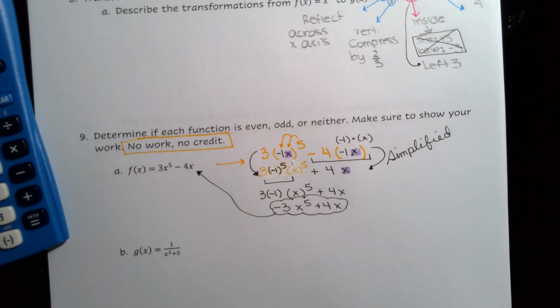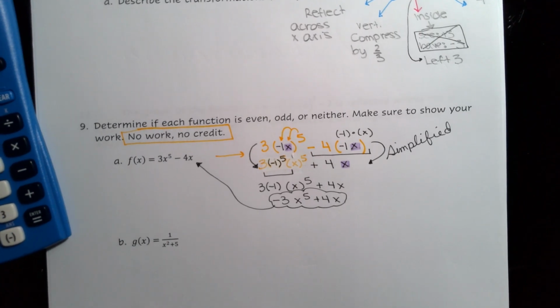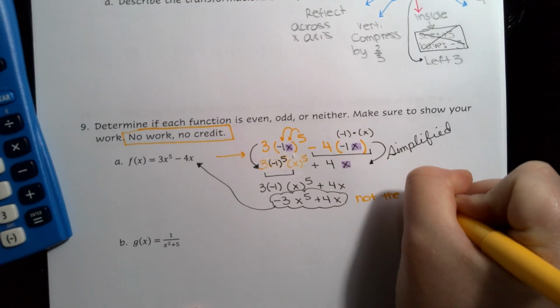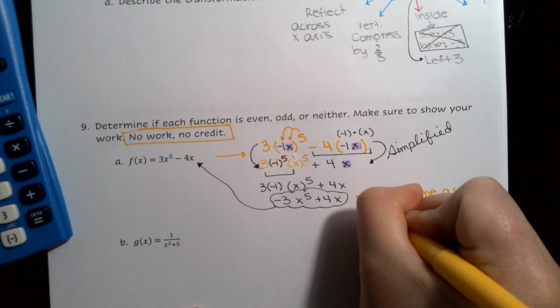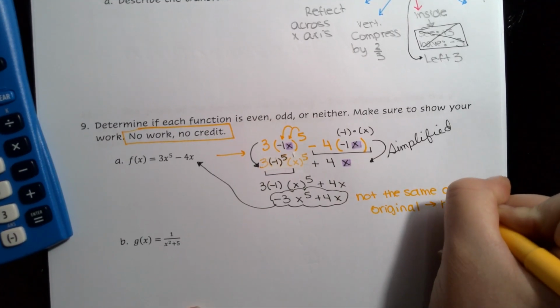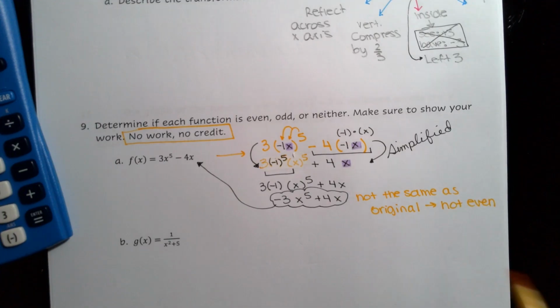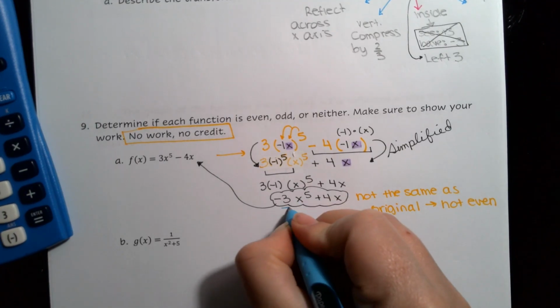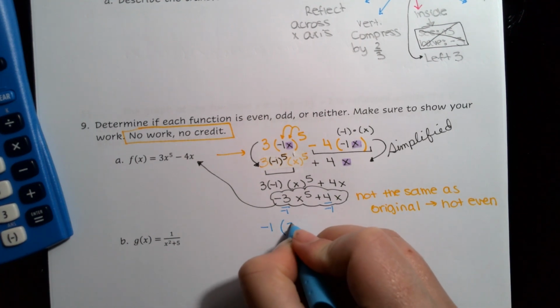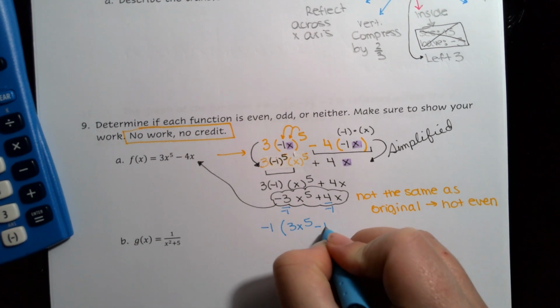If it is the same as original, it is even. If it is not the same as original, then we're going to try to factor. So right now it's not the same. So that means it's not even. Now I'm going to try to factor out a -1, and that's just dividing by -1 here and here. Pulling that -1 out, I get 3x to the 5th power minus 4x.